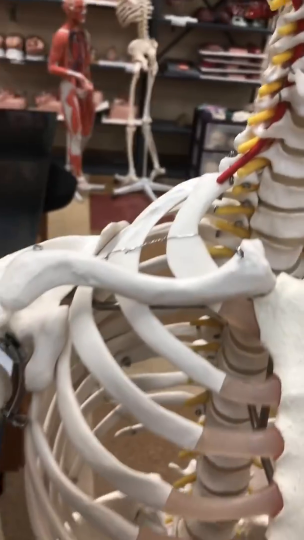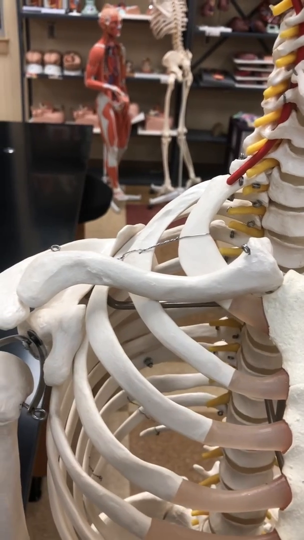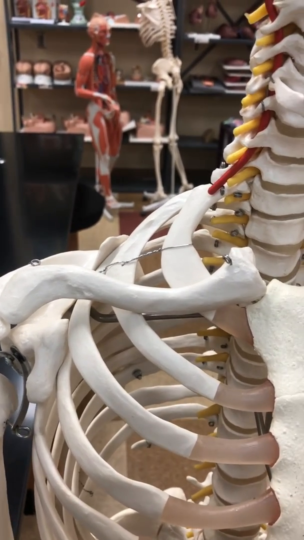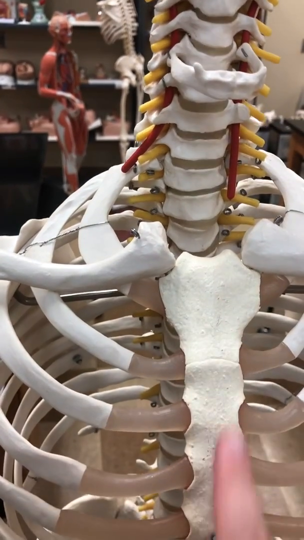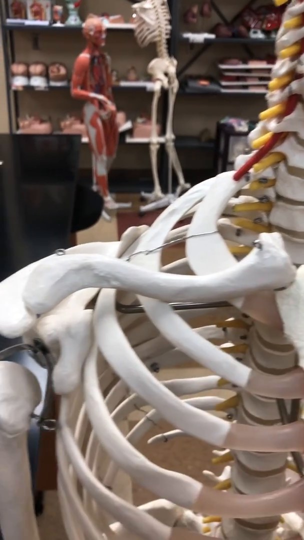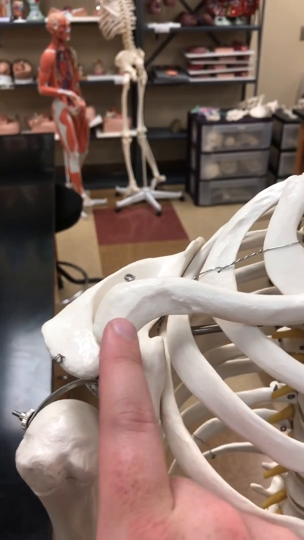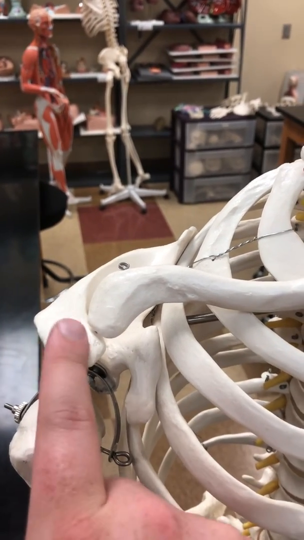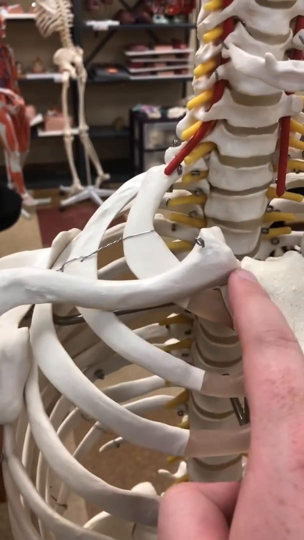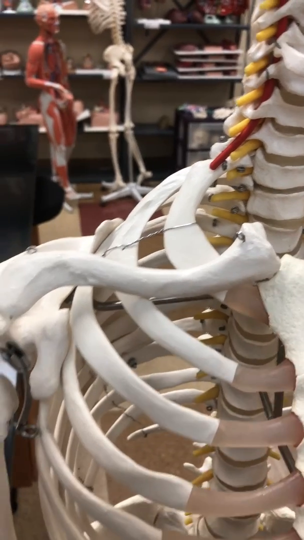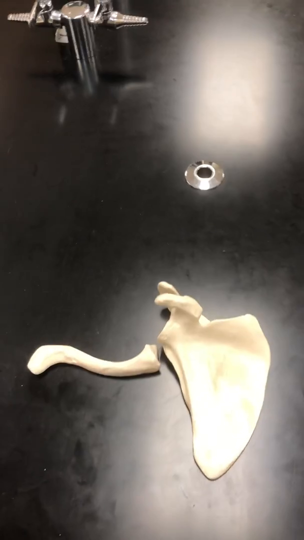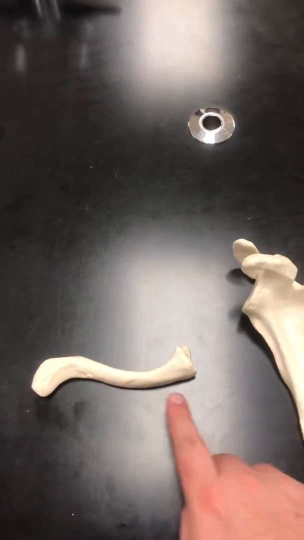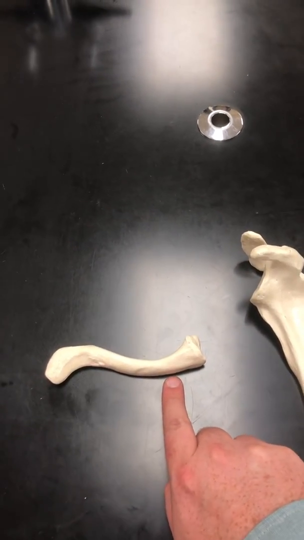When we talk about the clavicle, we talk about two important features, and that's the acromial end and the sternal end. So the sternal end articulates or touches with the sternum. Pretty simple, right? And the acromial end articulates or connects with the acromion of the scapula. So acromial end, sternal end. But how do you tell which end is which when you just have the bone loose? Okay, so let's go back over here to the bench top. We see the bone, and we basically look at the different angles.